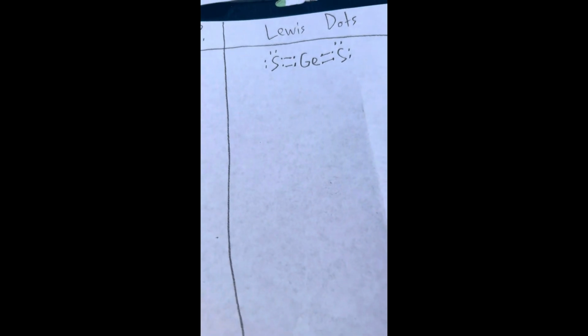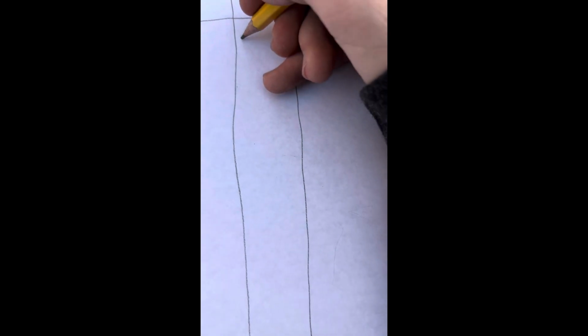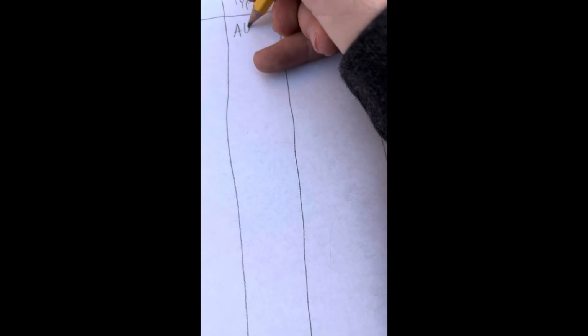So yeah, this follows the rule of 8. Germanium has no leftover valence electrons, which means there's no lone pairs. So 1, 2, 3, 4 bond pairs, and no lone pairs in the central atom. So 0. Now we're going to go to our type. Our type is going to be A for the germanium, B2 for the 2 sulfurs, and there's no E because there's no lone pairs.